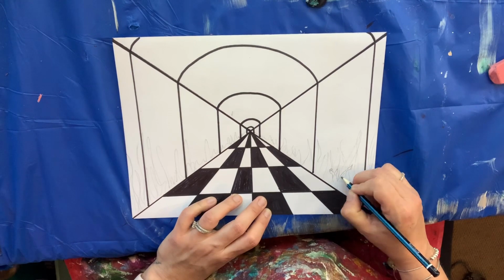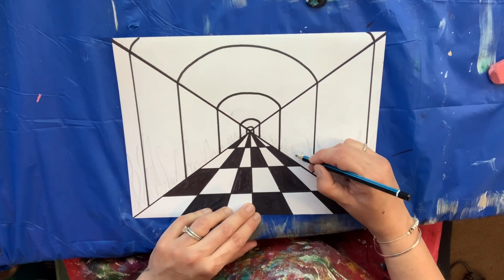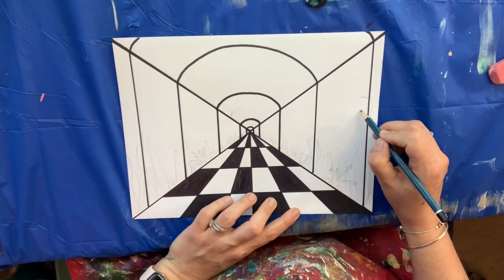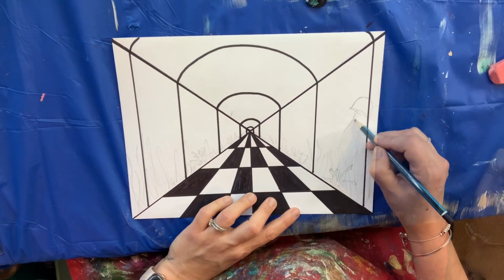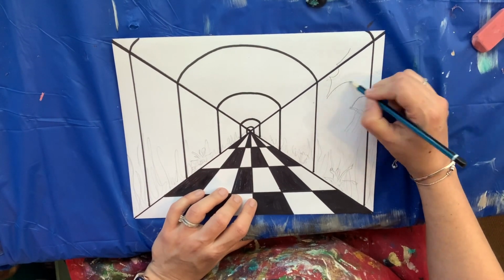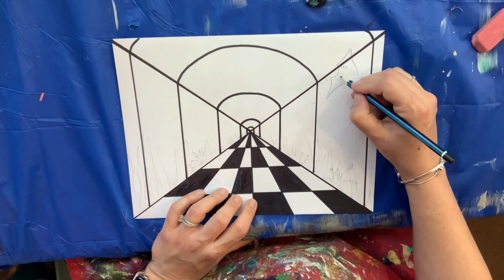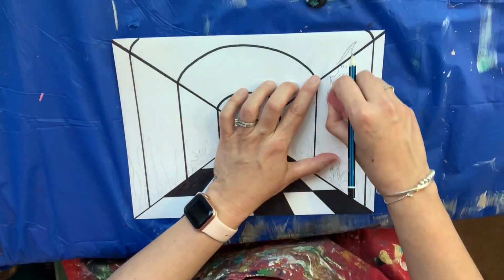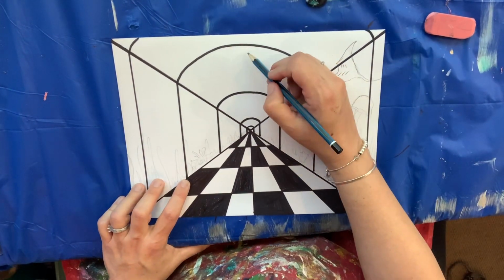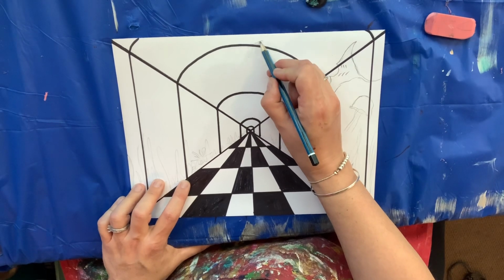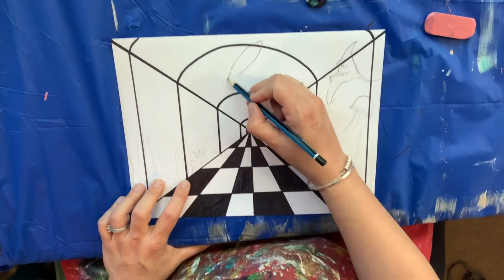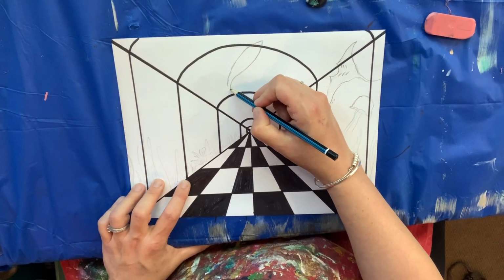So I'm starting with sketching with my pencil, just some of the plants, and I don't know if you can see it because it's so light, but the plants are taller when it's closer to the edges of the paper, and they are shorter when we get closer to the focal point. Now I'm adding some animals, and again, I'm sketching them first.